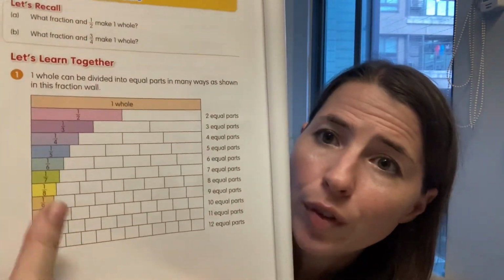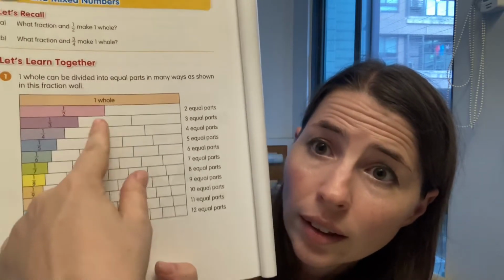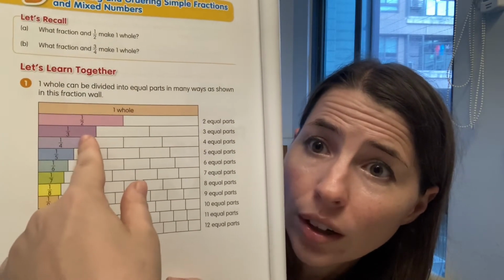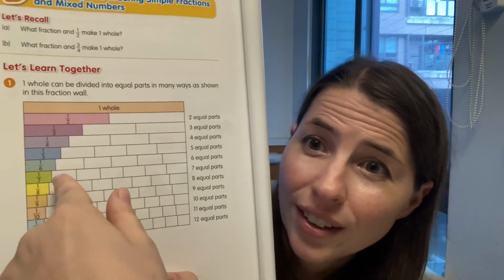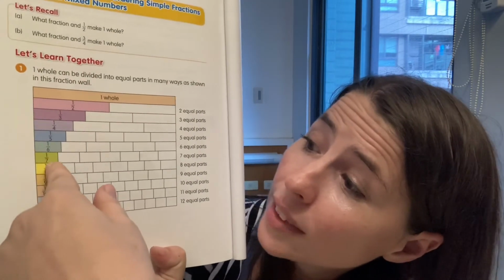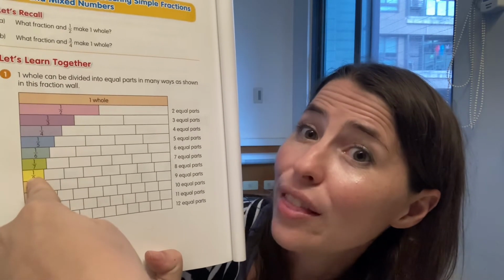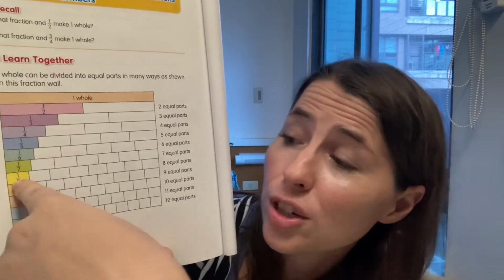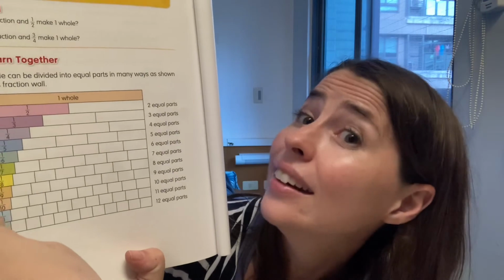So page 202 shows you, this is the same thing we already reviewed, it's just another way of looking at it, where they take the bar, the whole bar is 1, there's a half, there is a quarter, there's a third, there's a fourth, there's a fifth, a sixth, a seventh, an eighth, because eighth starts with a vowel sound, so that should be an, a ninth, a 10th, an 11th, and a 12th, okay?